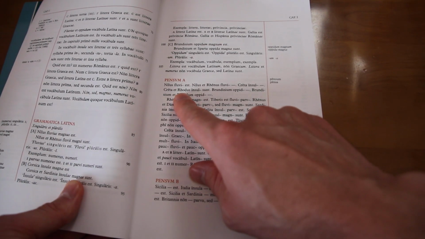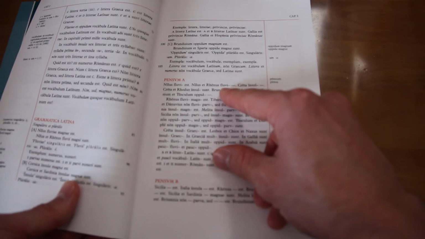And then we get the exercises. Each chapter ends with A, B, and C. A and B are, what's the word for it? They're fill in the blanks and add the endings, basically, would be the type of exercises they are. So if we can get this to focus so you can see. For example, here we have the Nilus fluvi est. Well, that obviously doesn't make sense. We need to end it with US, so Nilus fluvius est, and then Nilus et Rhenus fluvi. And then we get a couple blanks, so fluvii is for the plural, and then sunt, because it's obviously to be in the plural for the 3rd person.